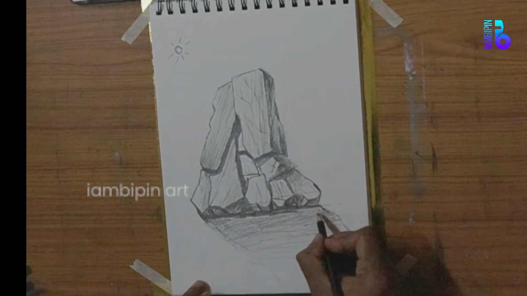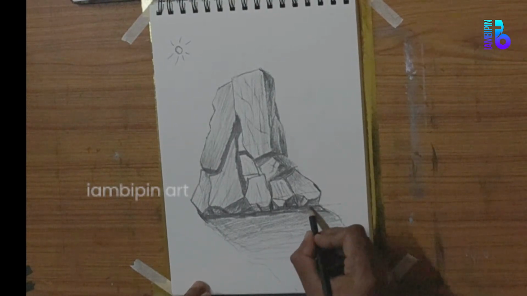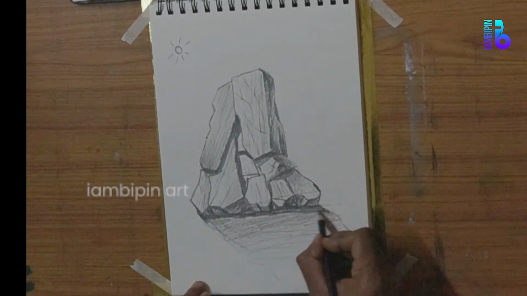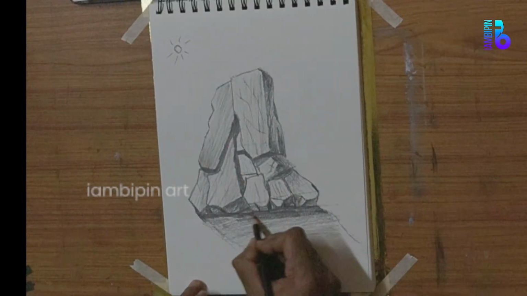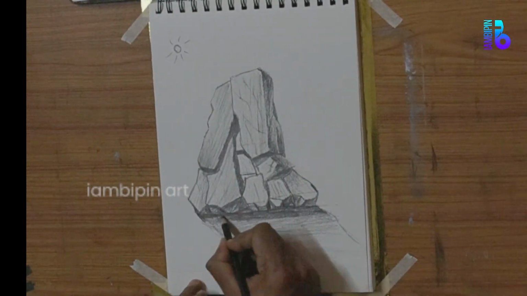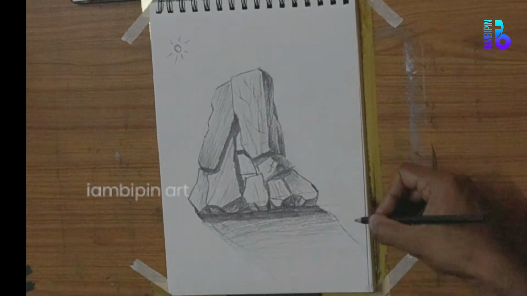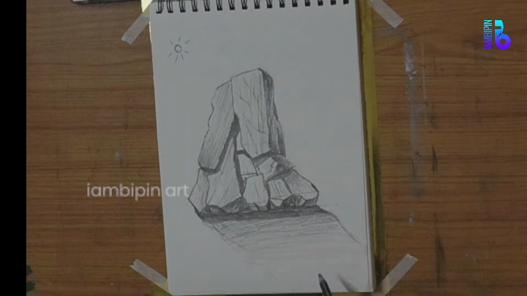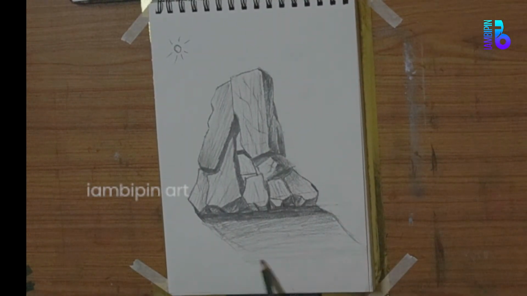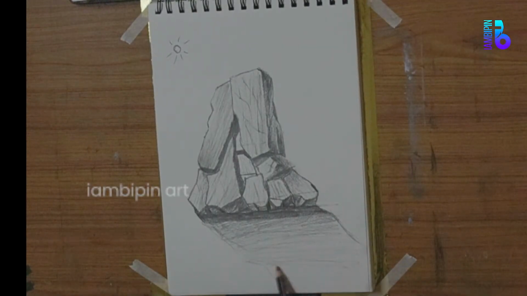But as it goes into the distance, the intensity of shadows will decrease. It will become less intense and the edges will be more blurred. So that's what I have tried to do here.